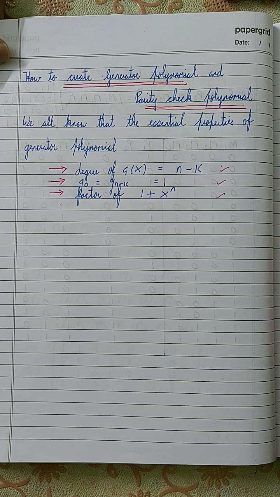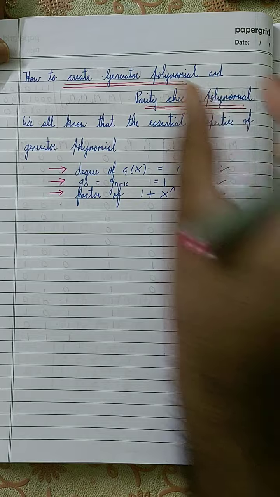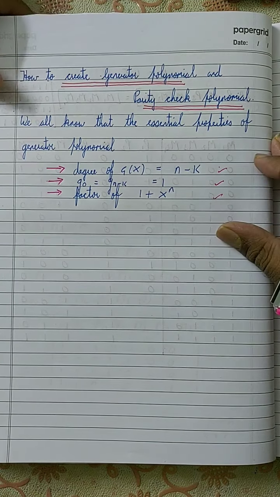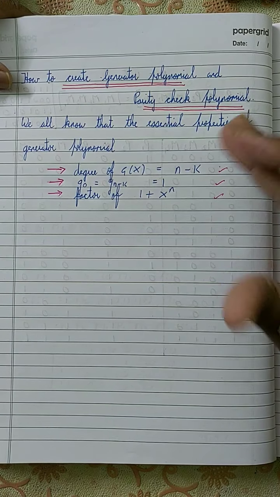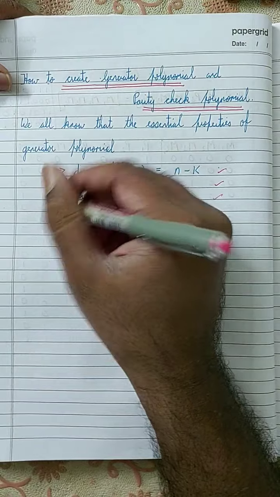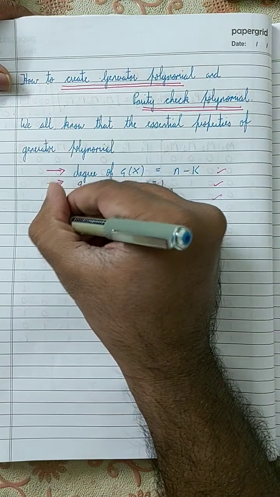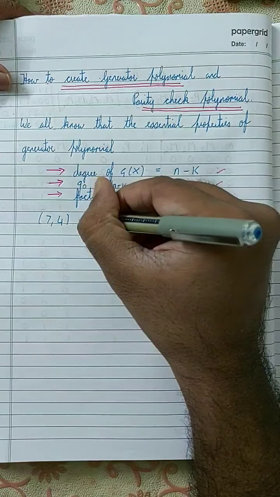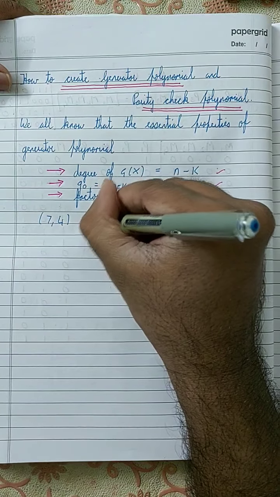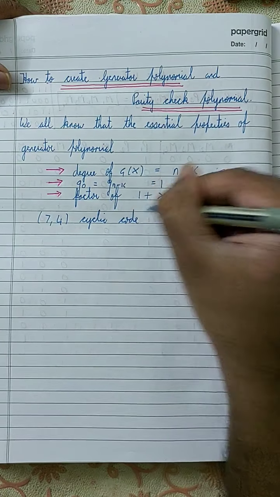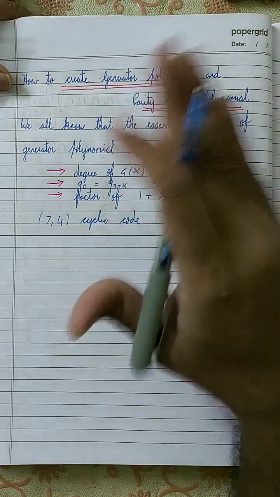Now I'm going to tell you how to create the generator polynomial. Let's take an example so that we can show how to create it. Let me take an example of an (n,k) cyclic code, a (7,4) cyclic code. I'm going to create the generator polynomial of a (7,4) cyclic code. It's a very easy step.